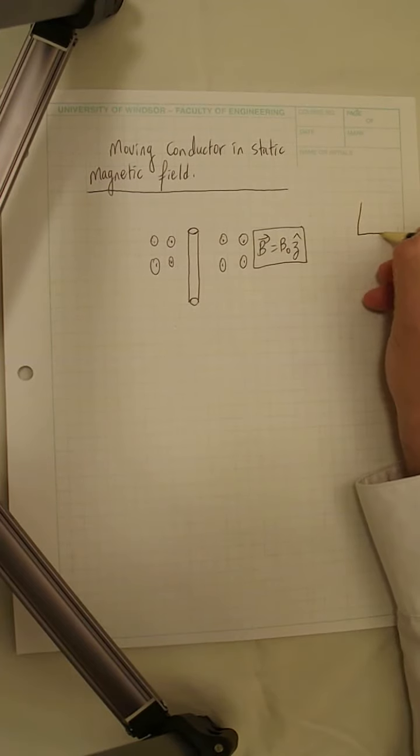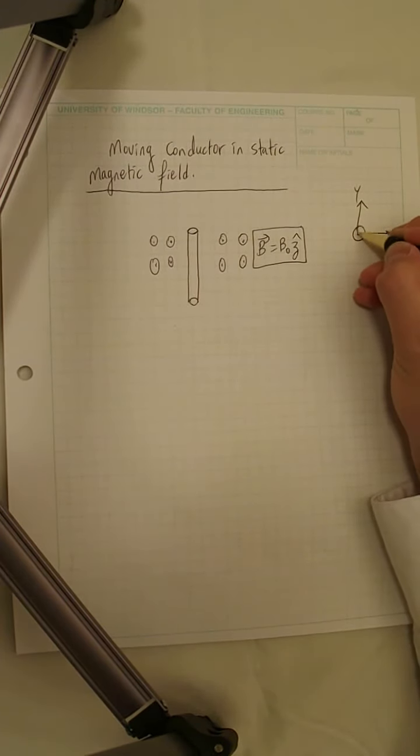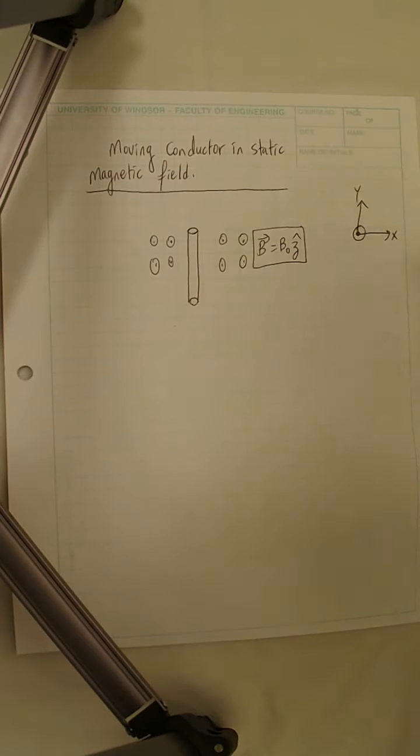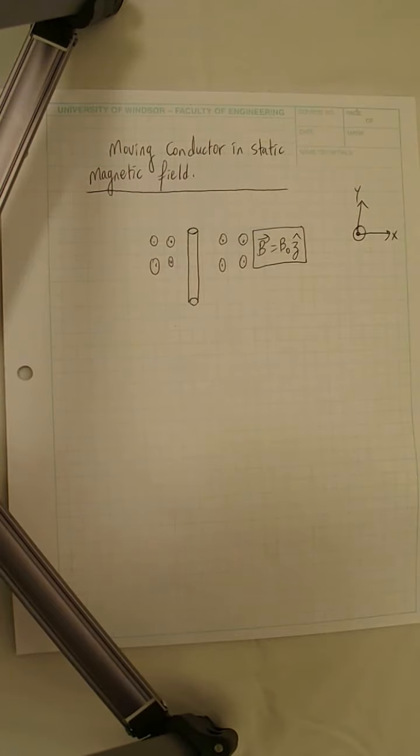So if you draw the X and Y coordinate, you get the Z pointing out of the paper. So this is where the magnetic field is pointing out.